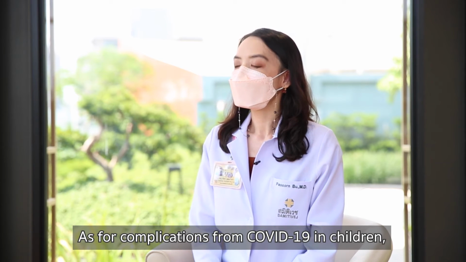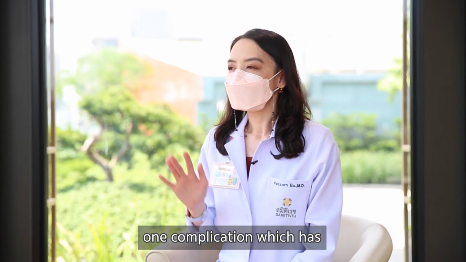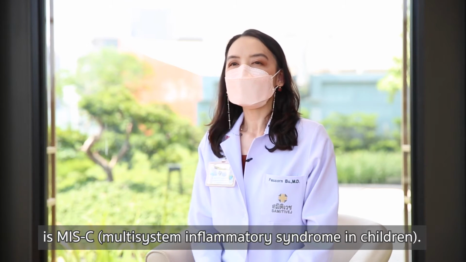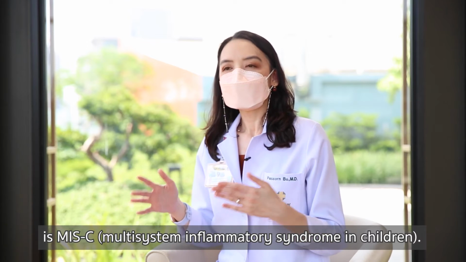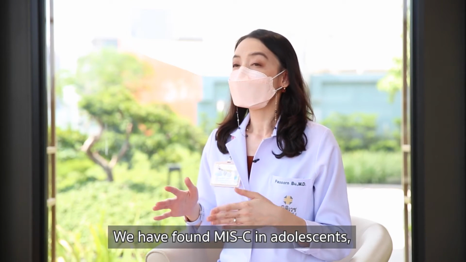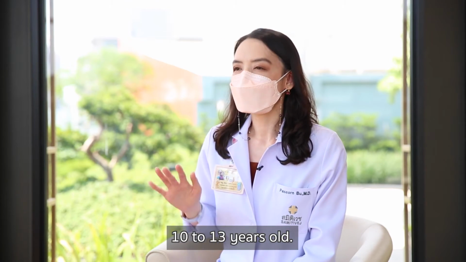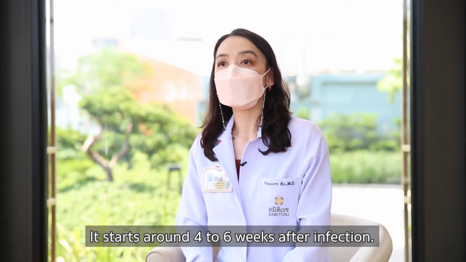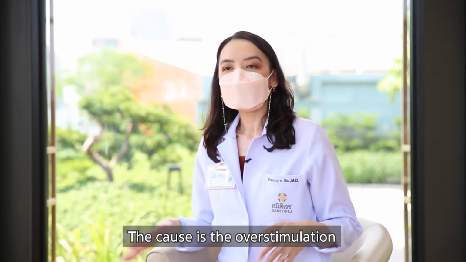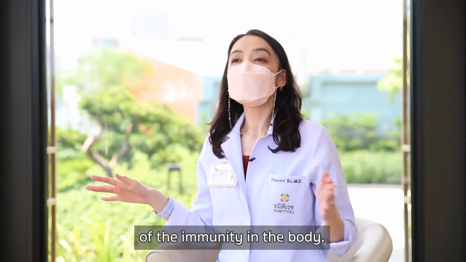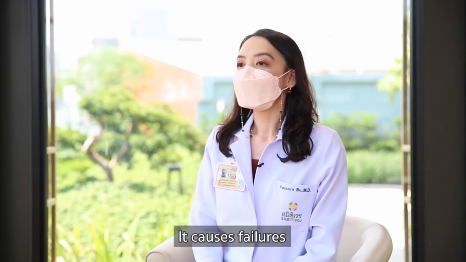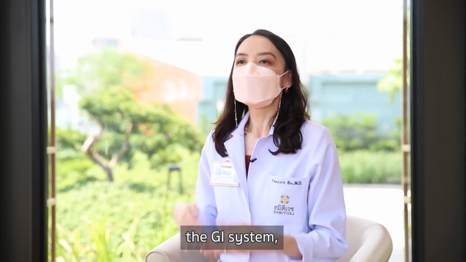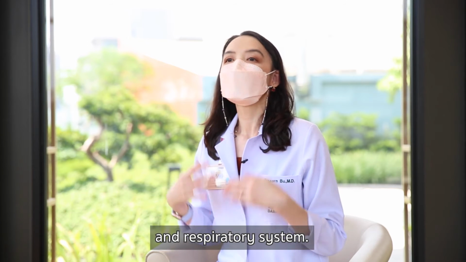About the complications in children, there's one that is distinguished from adult complications, which is MIS-C. It's an inflammatory process that we found in adolescents around 10 to 13 years old, starting around 4 to 6 weeks after the infection. The cause is an overstimulation of the immune system in our body, causing failure in many systems, like the cardiovascular system, the GI system, and also the lungs, the respiratory system.